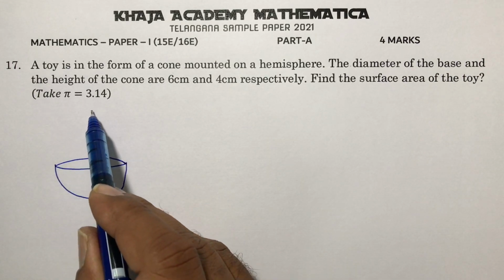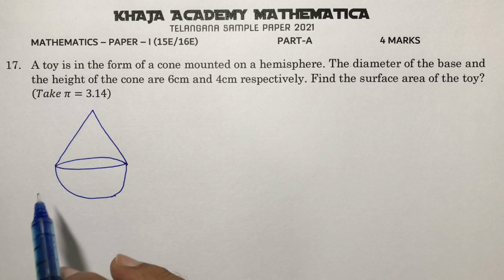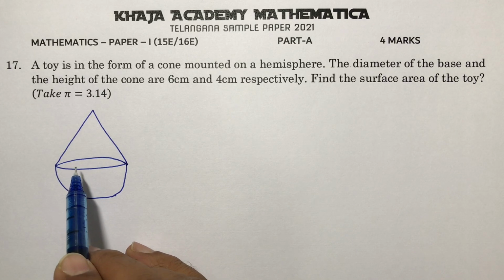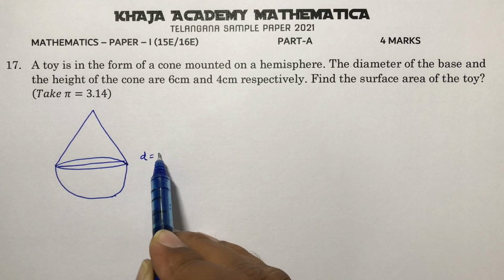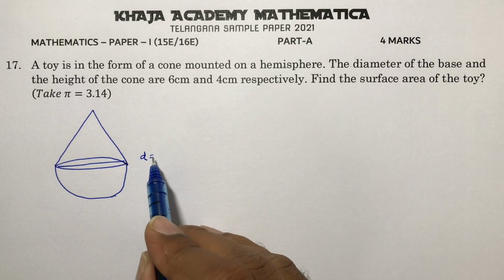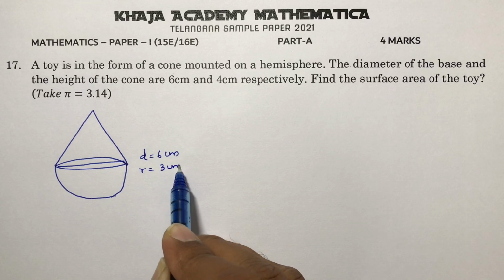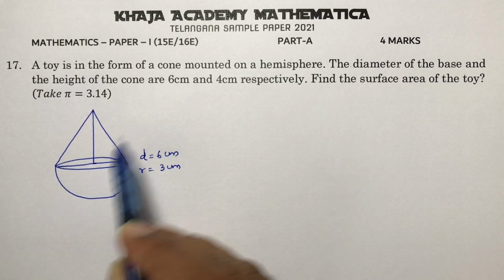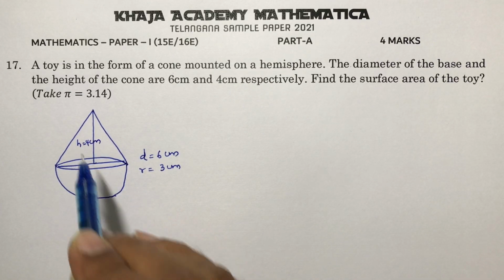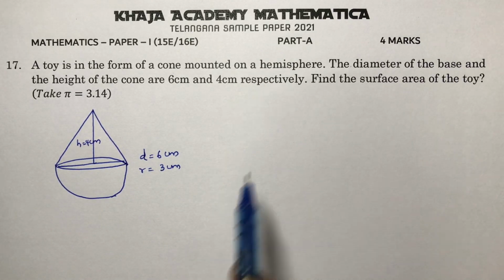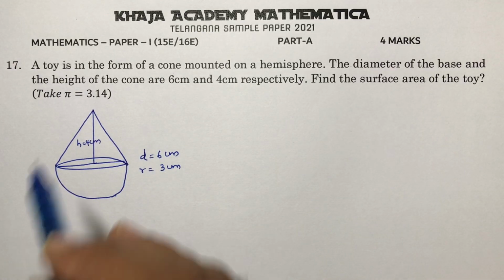A cone is mounted on a hemisphere. The diameter of the base and height of the cone: here diameter is 6 centimeters, so radius is 3 centimeters, and height of the cone is 4 centimeters. Find the surface area of the toy. We need to find the surface area of the toy.